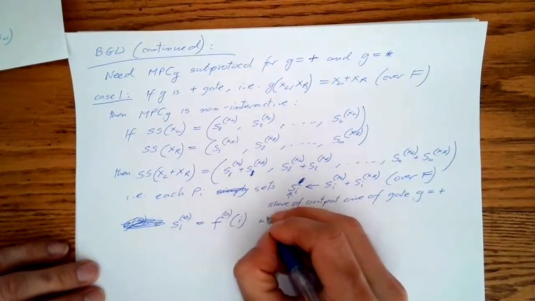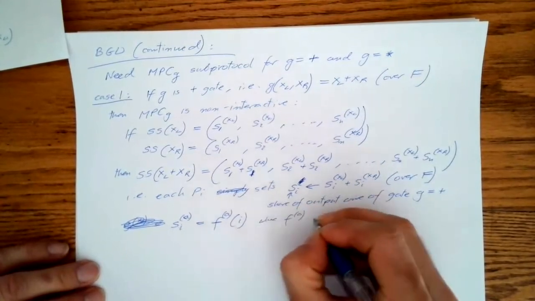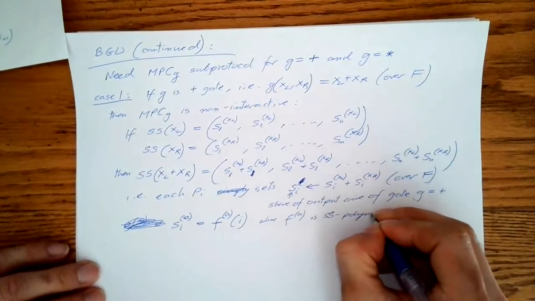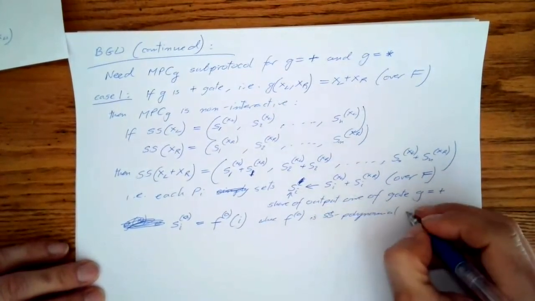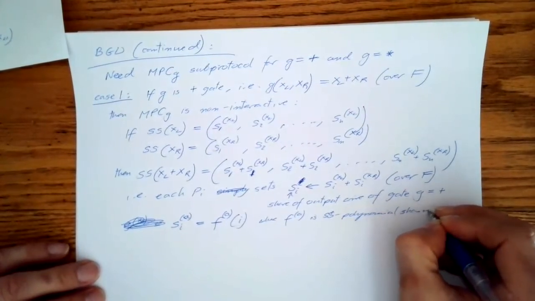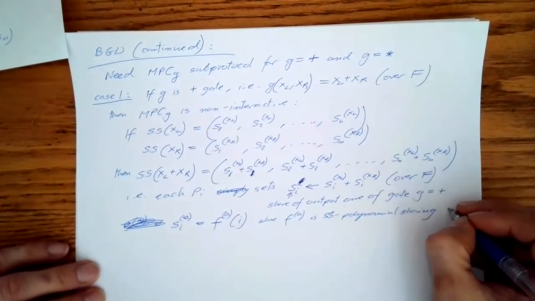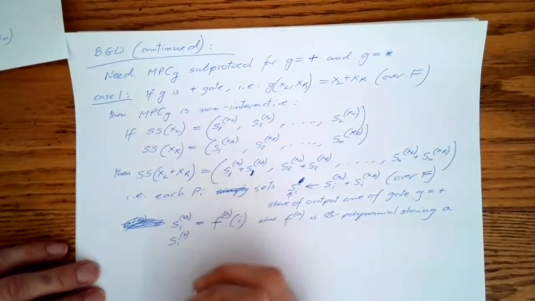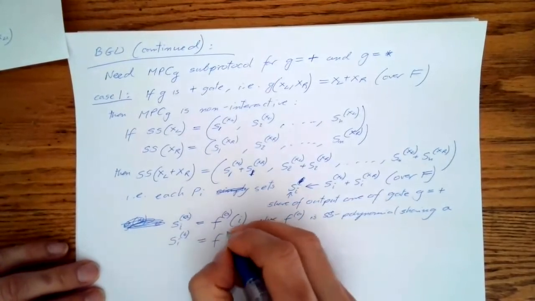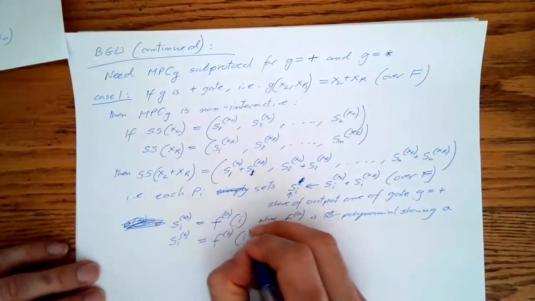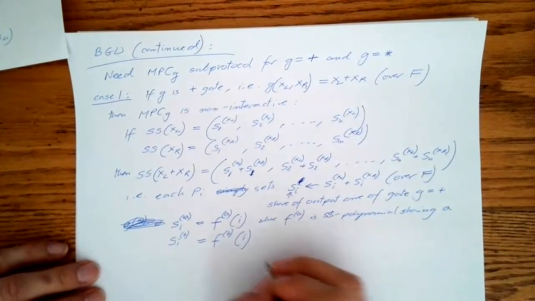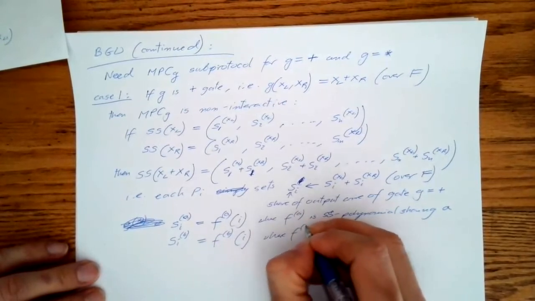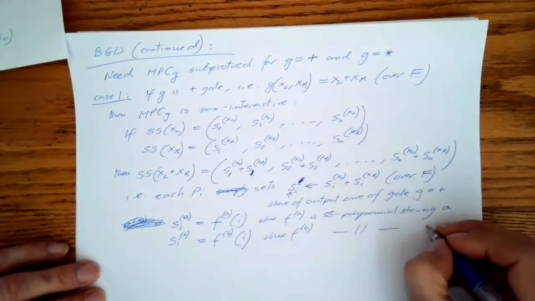So this is where Fa is the secret sharing polynomial sharing secret A. The share of value B is the secret sharing polynomial at point i, where Fb is the secret sharing polynomial sharing B.